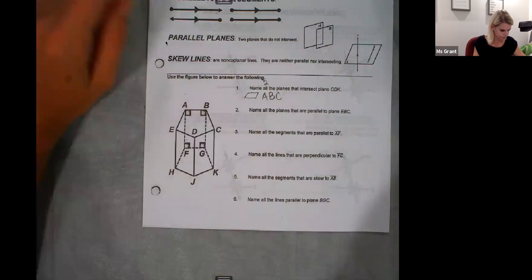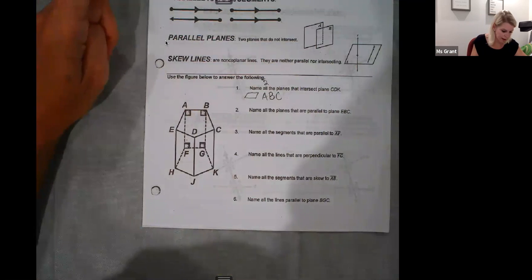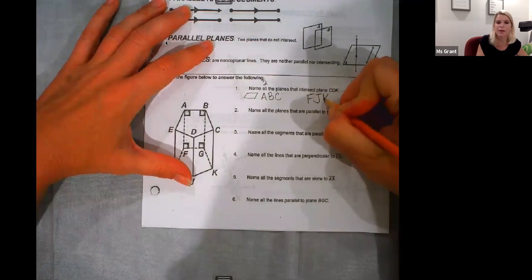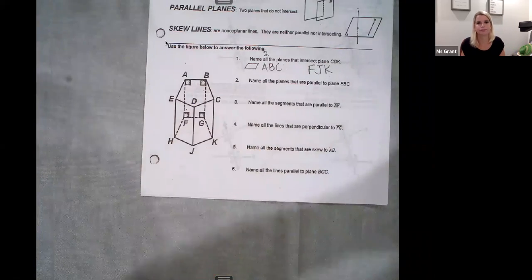Plane FGK. FJK, that's the bottom of the shape. So I'll write it another way, just 3 letters, FJK, without a parallelogram. You can also write it like that. Okay, let's go to number 2.